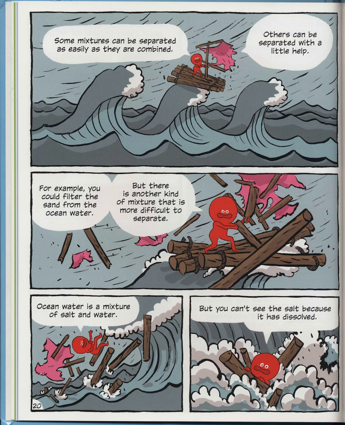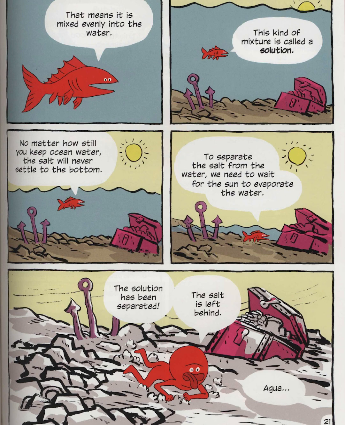difficult to separate. Ocean water is a mixture of salt and water, but you can't see the salt because it has dissolved. This means that it is mixed evenly into the water. This kind of mixture is called a solution. No matter how still you keep the water, the salt will never settle to the bottom. To separate the salt from the water, we need to wait for the sun to evaporate the water. The solution has been separated. The salt is left behind.